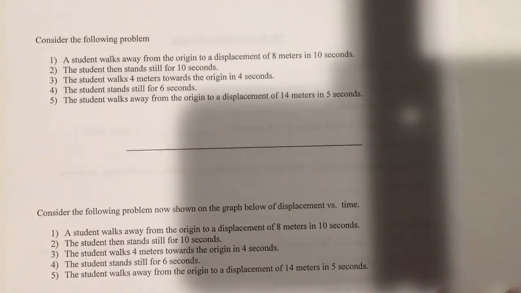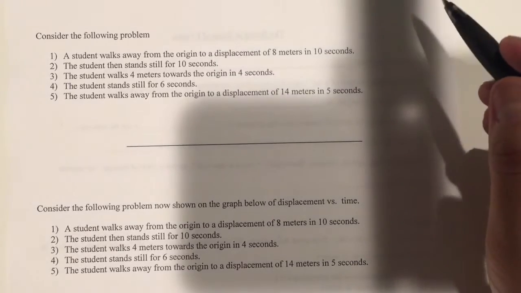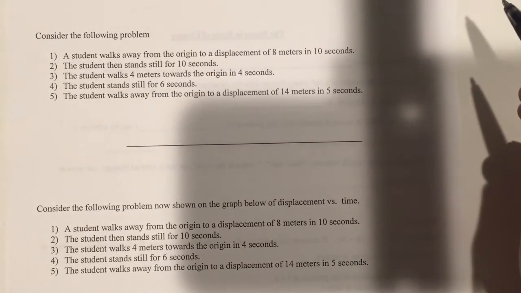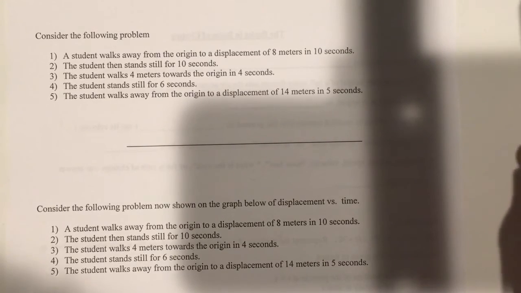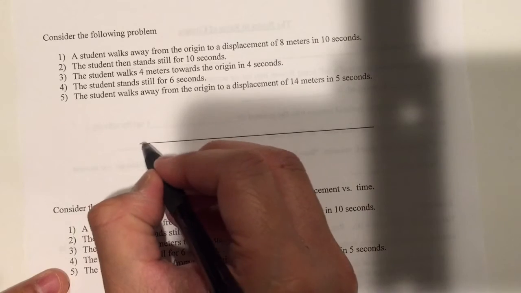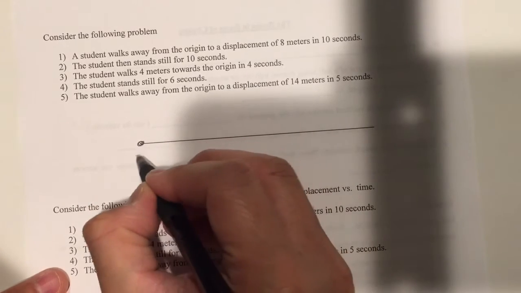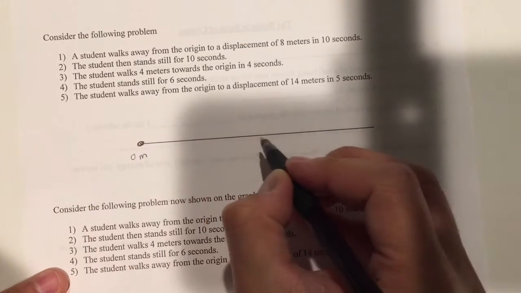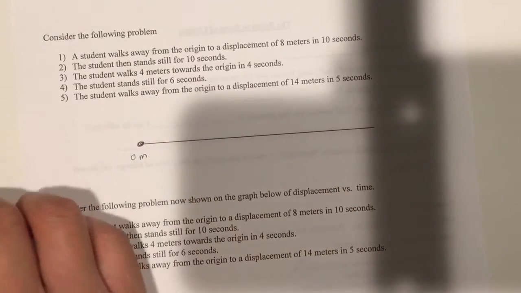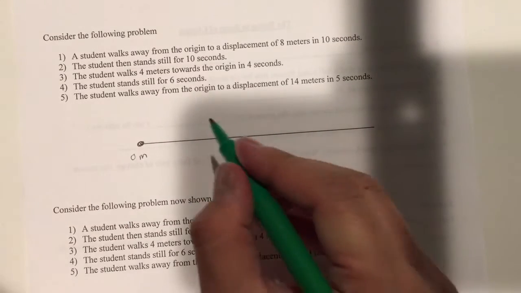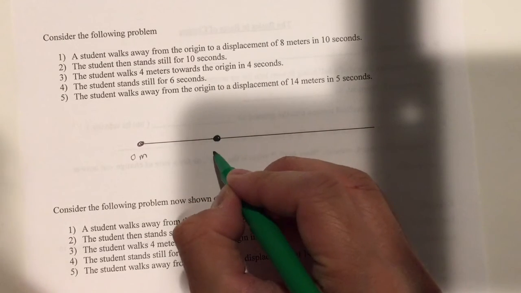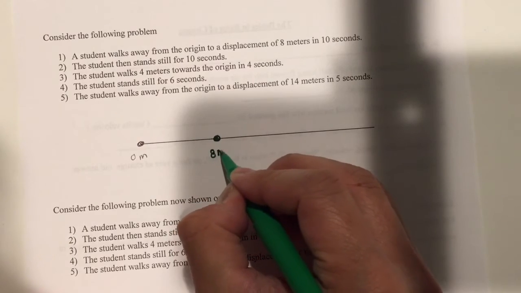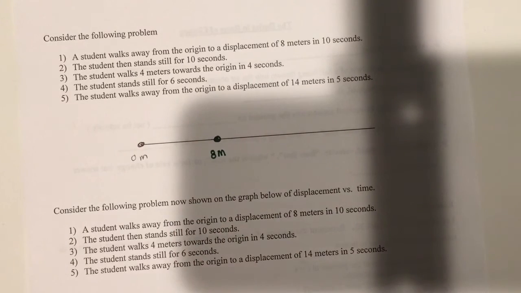All right, so consider the following scenario. A student walks away from the origin to a displacement of 8 meters in 10 seconds. So the student started here, at 0 meters, and then walked away, and now the student is right here, which is 8 meters away. And it was in 10 seconds.